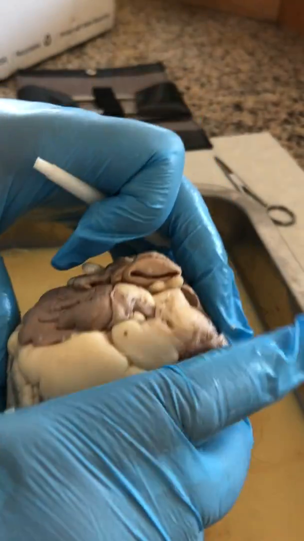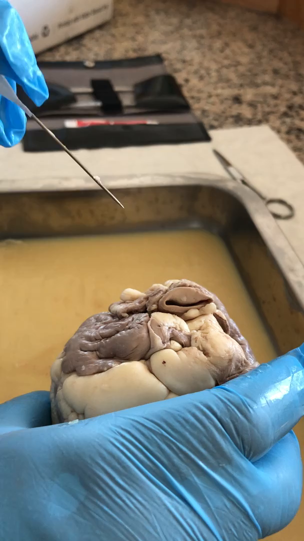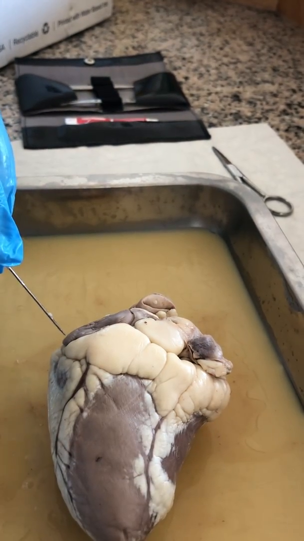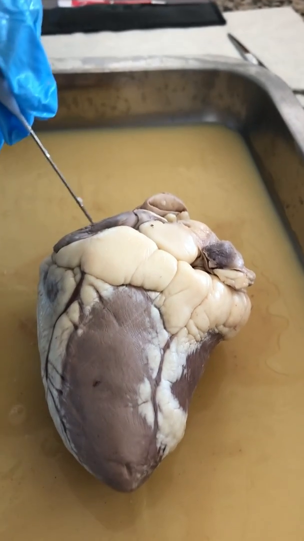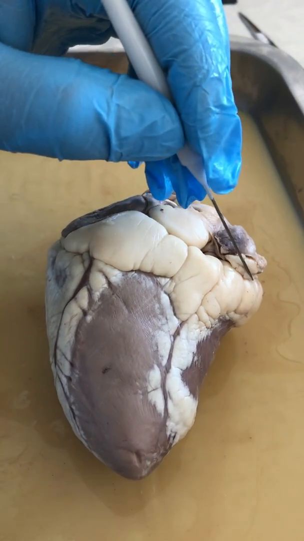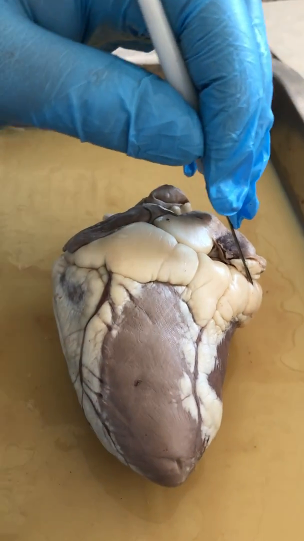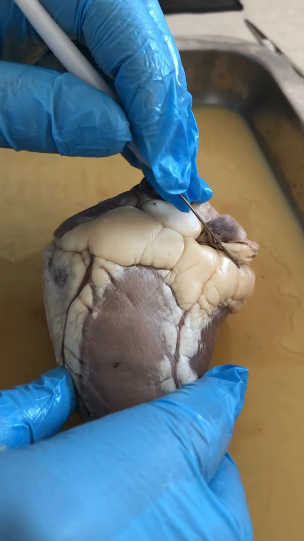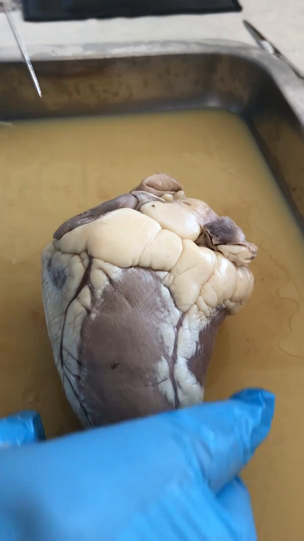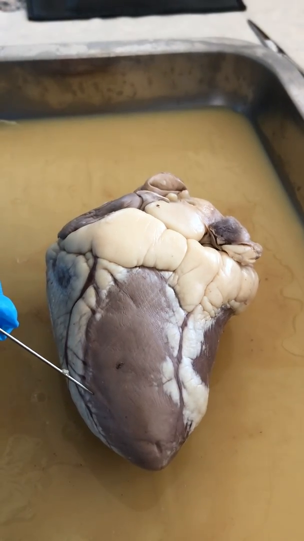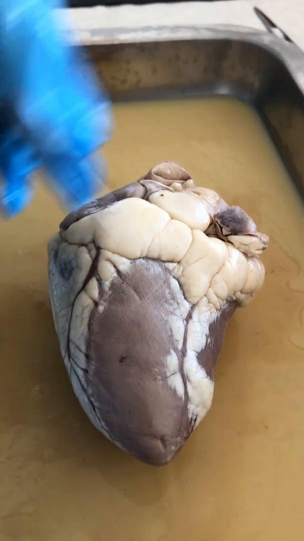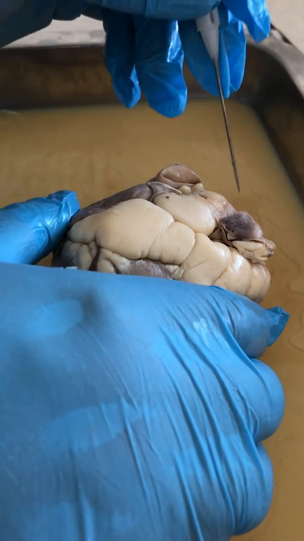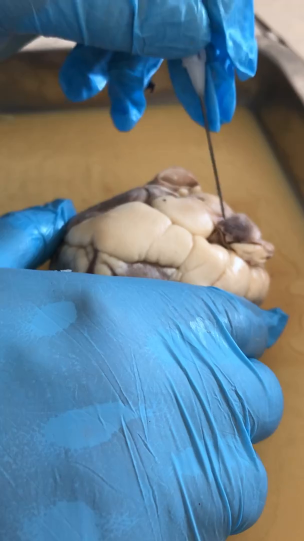The right auricle is on top of the right atrium, which should be located right here. The left auricle is across the way, right here, above the left atrium. The right ventricle is inferior to the right atrium, located down here. The left ventricle is inferior to the left atrium, located right here. The pulmonary trunk is located right here.